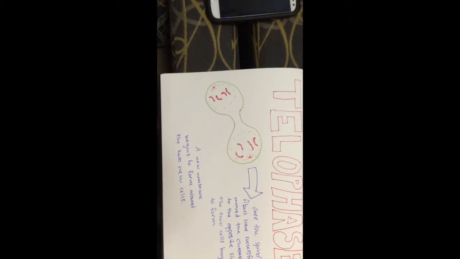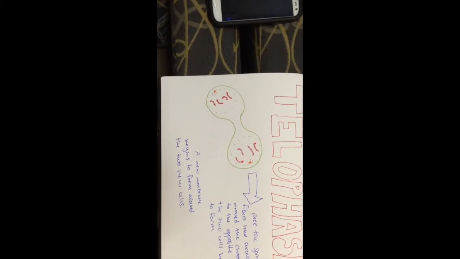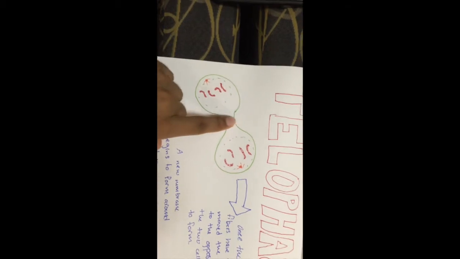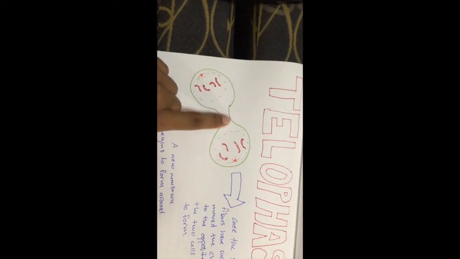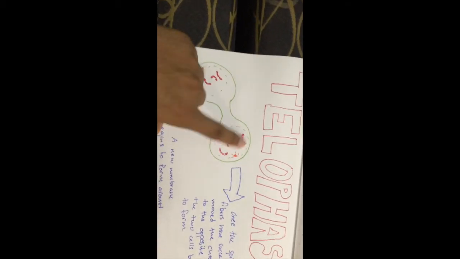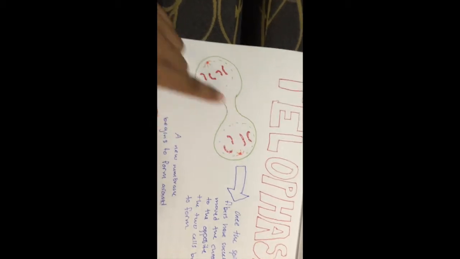Telophase. Okay, this is almost the last one. Once the spindle fibers successfully move the chromosomes to opposite sides of the cell, 2 new cells begin to form. A new membrane is formed around the 2 new cells so they can protect the organelles inside. So you see it right here? The 2 cells are almost snapped apart. A new membrane holds the organelles within so they don't escape on both sides.